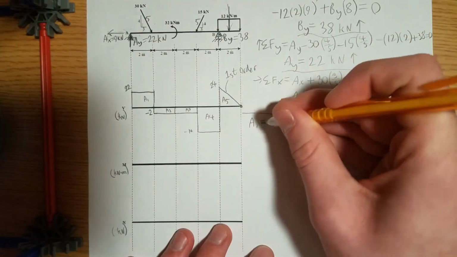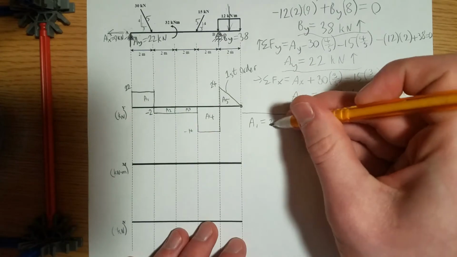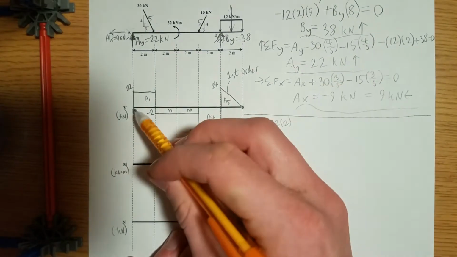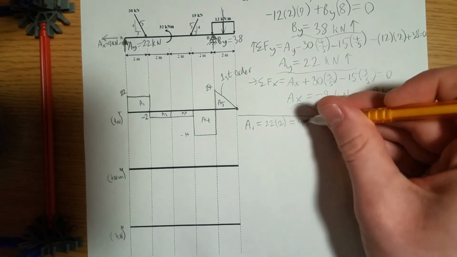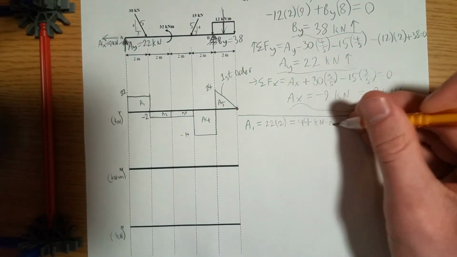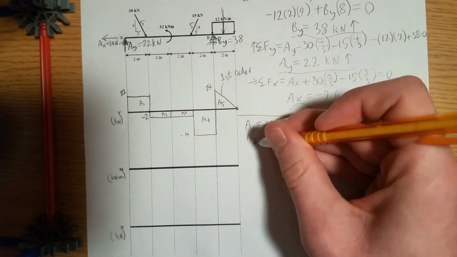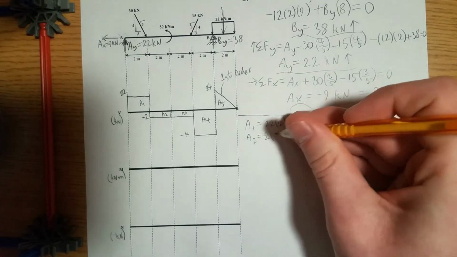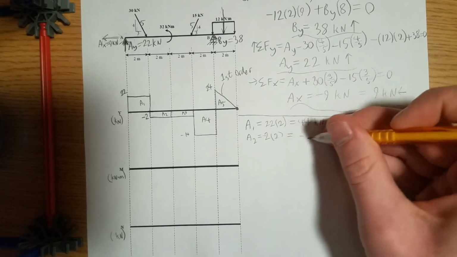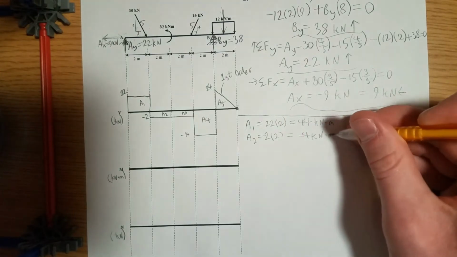So area 1 is going to be 22 times 2, because the width is 2 and the height is 22. That's going to be 44 kilonewton meters, and it's positive. Area 2 is going to be negative 2 times 2, which is negative 4 kilonewton meters.